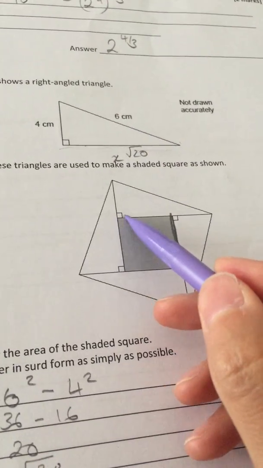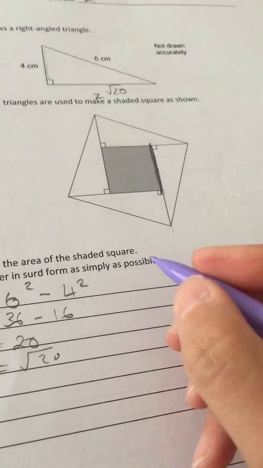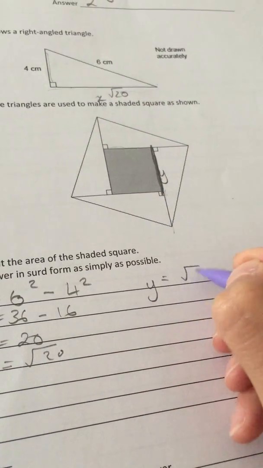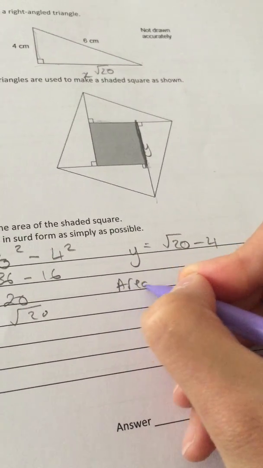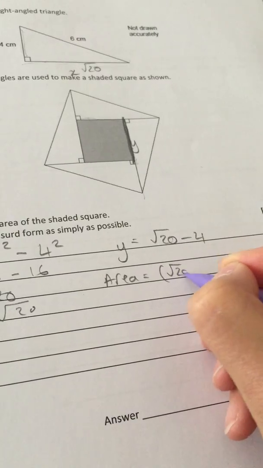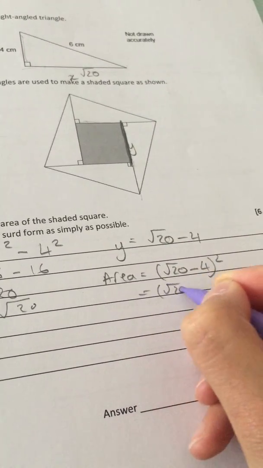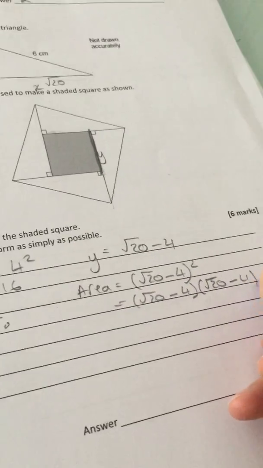But if we look here, this bit takes off that 4 that is on the side of the triangle. So this side, which I'm going to call y, is equal to root 20 minus 4. It's a square, so the area is equal to root 20 minus 4 squared, which is root 20 minus 4 times root 20 minus 4.